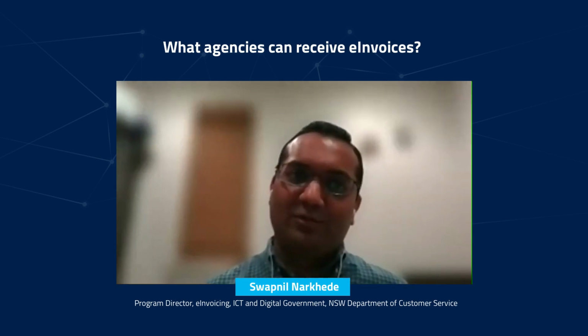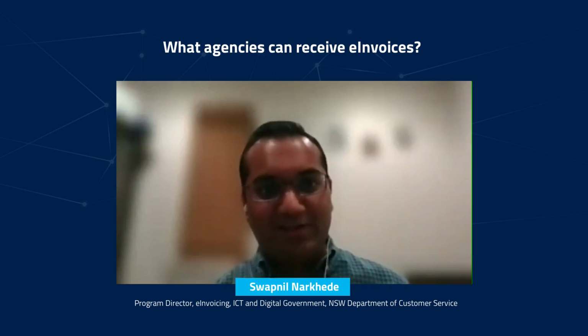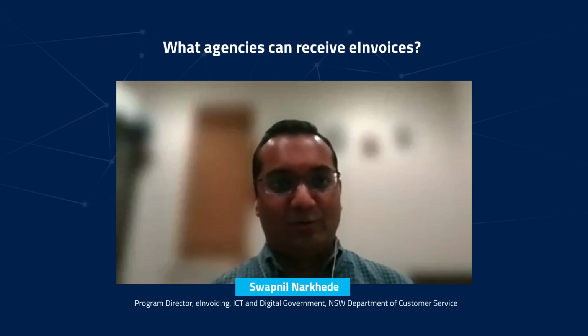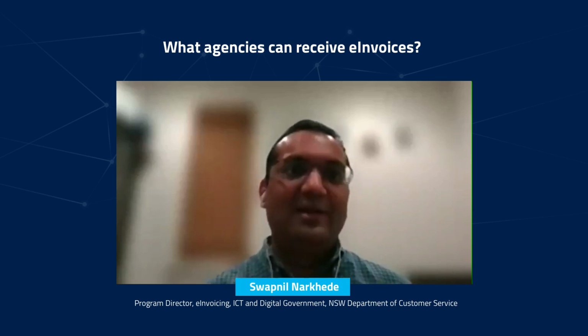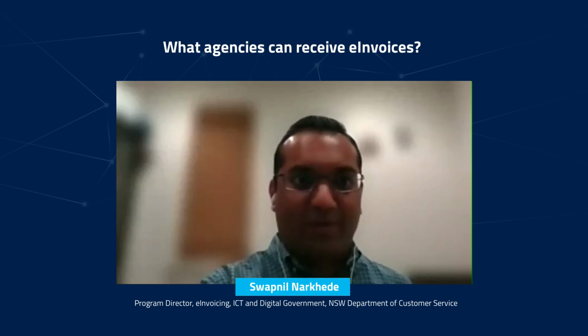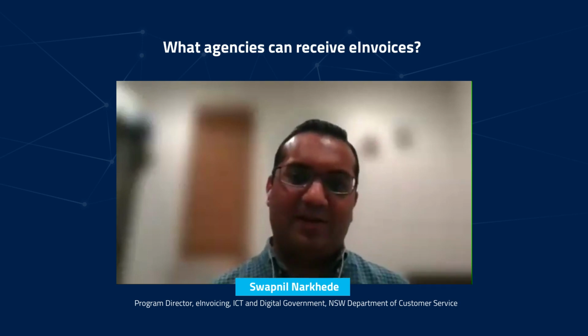We're currently going through what we would like to consider as one last implementation, which is expected to go live in November. Once that goes live, we will have 8 out of 9 clusters enabled through the whole of government platform. So all the agencies that are part of those 8 clusters will have the ability to accept e-invoicing from the supplier using the PEPPOL channel. The 9th cluster is the transport cluster.